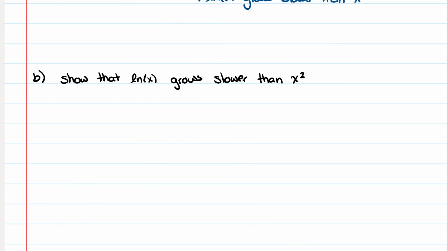For part B, I also want to show that ln of x grows slower than x squared. Really what we're doing here is showing that it grows slower than any powered polynomial. So it's the limit as x approaches infinity of ln of x divided by x squared. Again, when you plug that in, we're going to get infinity over infinity. So we're going to need L'Hopital's rule.